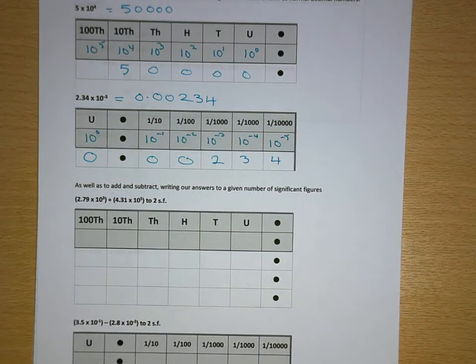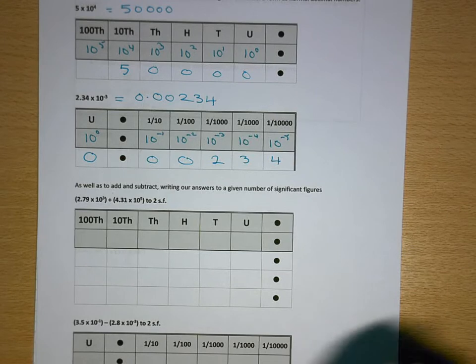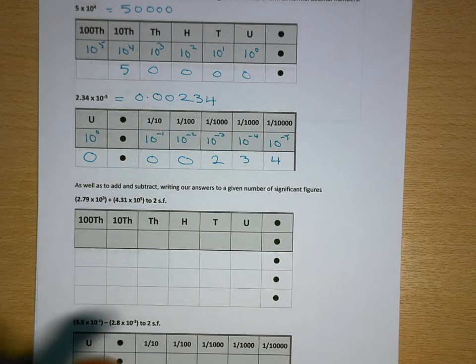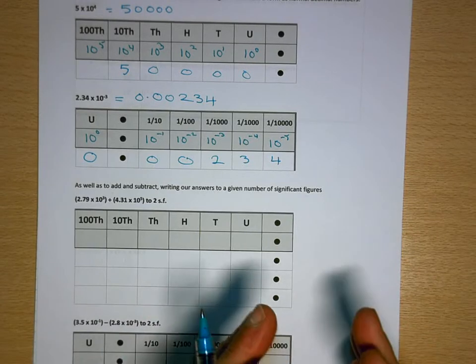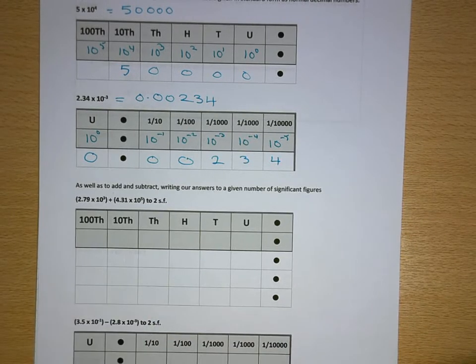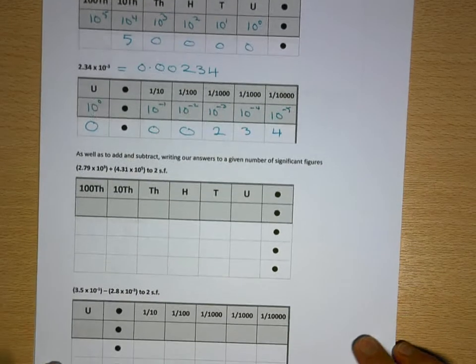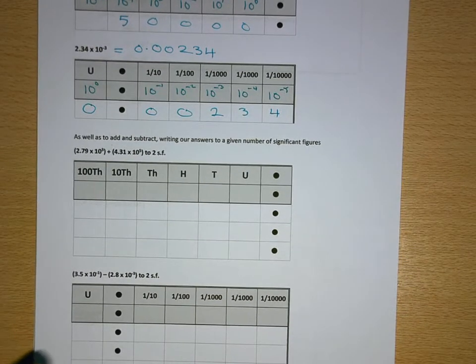So intermediate tier GCSE, you need to be comfortable travelling in both directions, taking a decimal number and turning it into standard form, taking a standard form number, turning it back into decimal. Then we need to be able to deal on a non-calculator paper, so without a calculator, with performing arithmetic with standard form numbers as well.